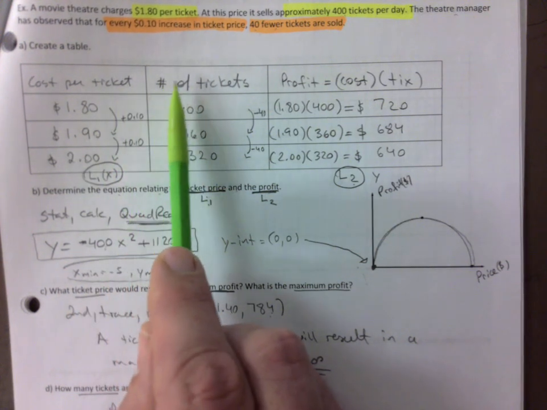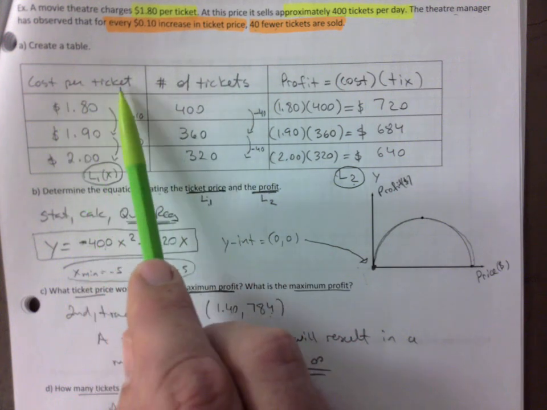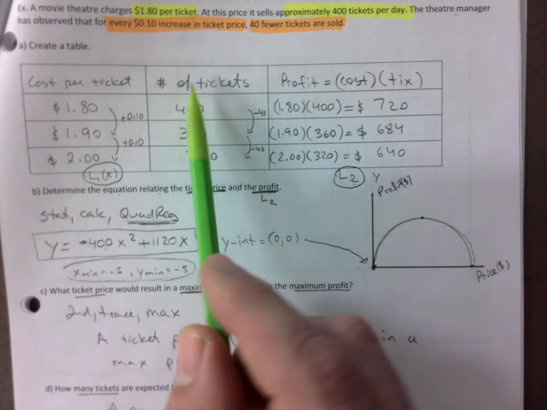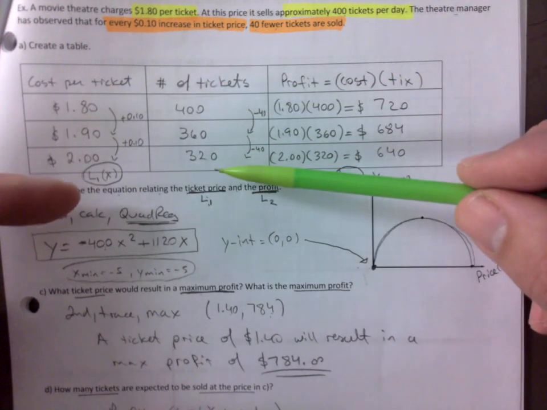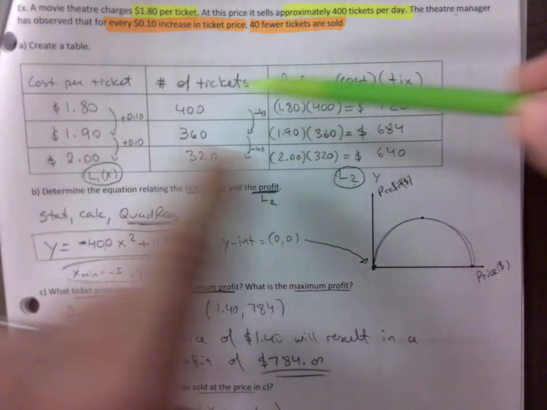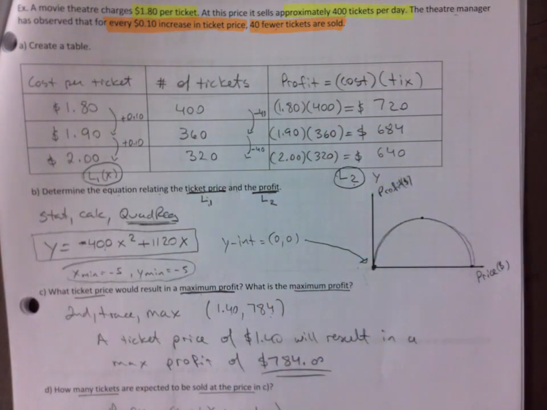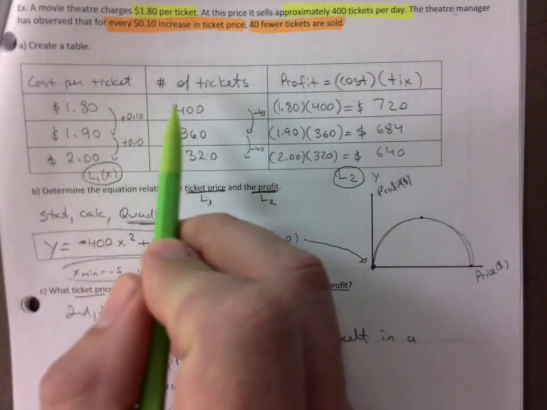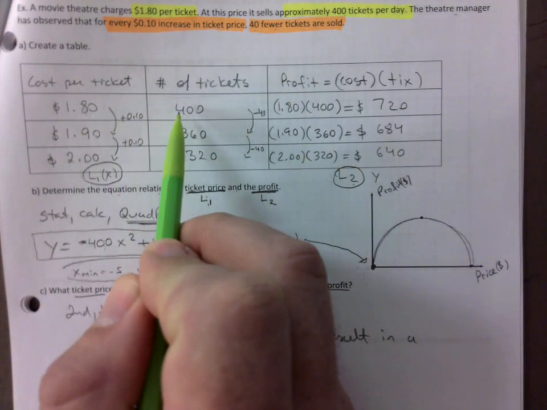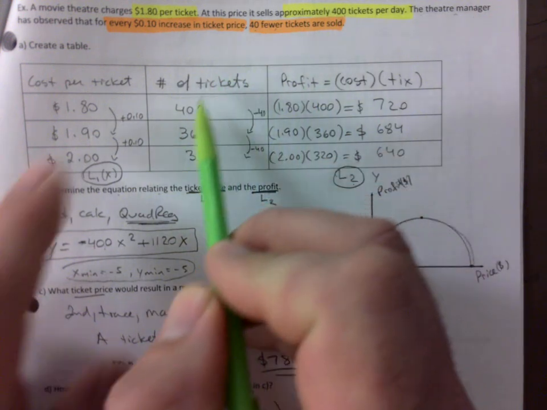And then you have the number of whatever it is that you have the cost for, okay? Number of tickets. So you always have those two columns, but you add a third, which is the profit column. And it's really these two multiplied that give us this one. You will always start off with the first two given to you by the question. Okay, so they told us $1.80 per ticket, you sell 400, okay?